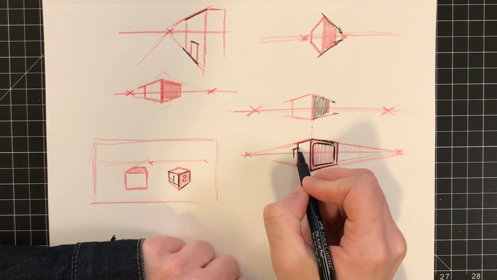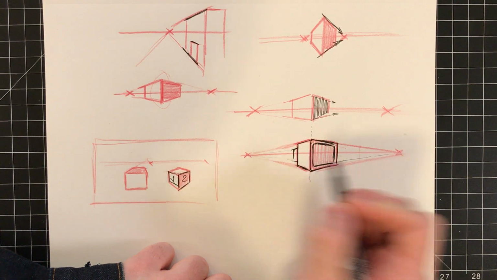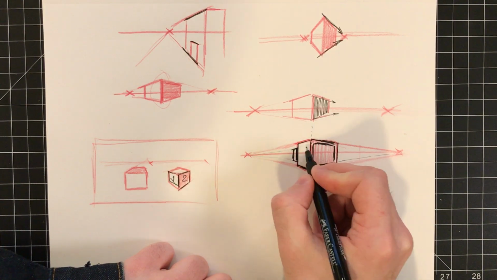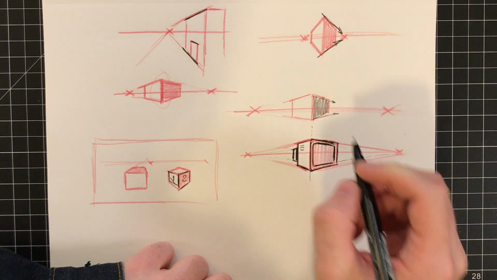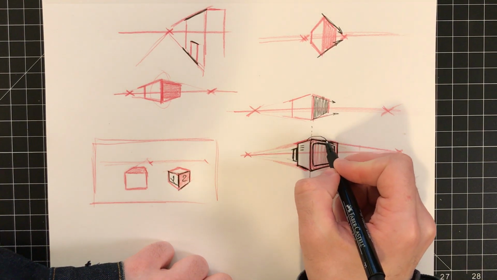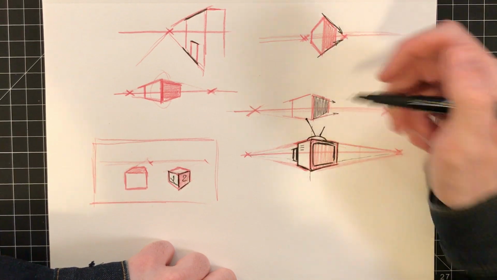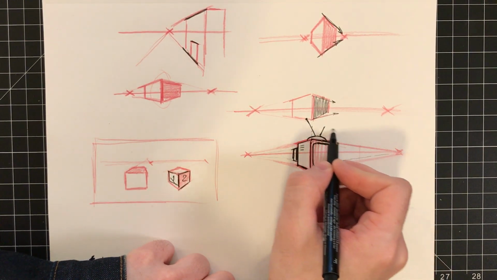So they're going to the left vanishing point, like so. Okay, even this little ventilation. See, parallel lines. And even the antenna.